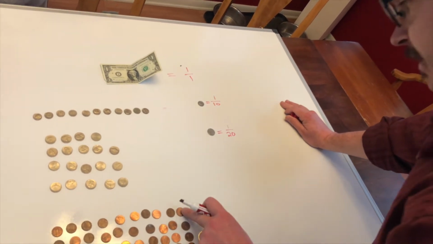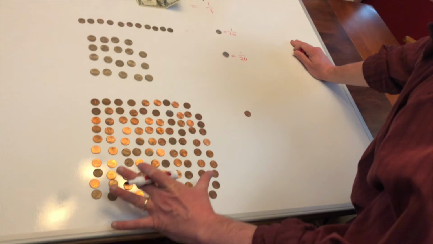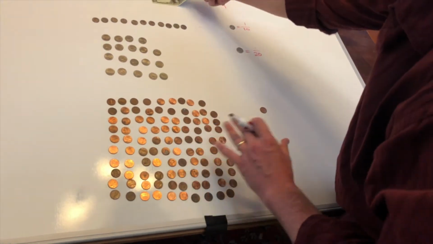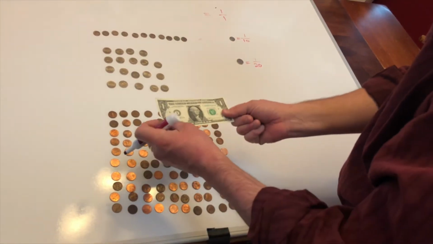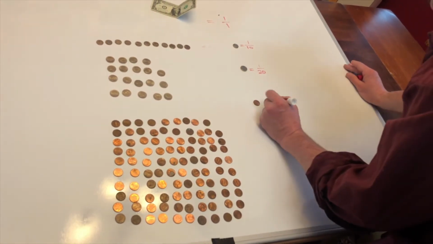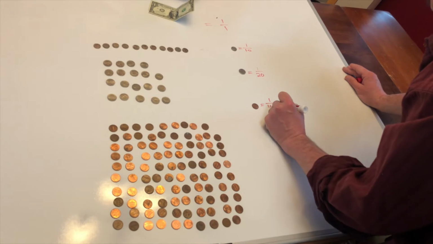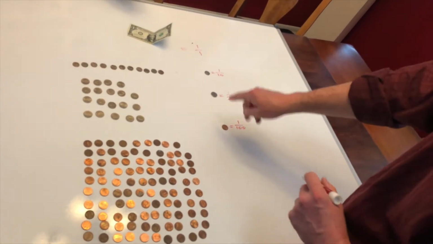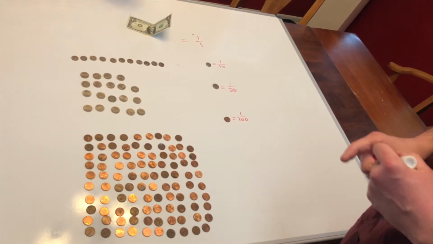Okay? Let's take this penny here. I've got 100 pennies here. This is $1. This and this is the same. This is $1 and this is $1. But this penny is 1/100th of a dollar. All of these represent different fractions, okay? These are different fractions, and now what we're gonna do is add some change.